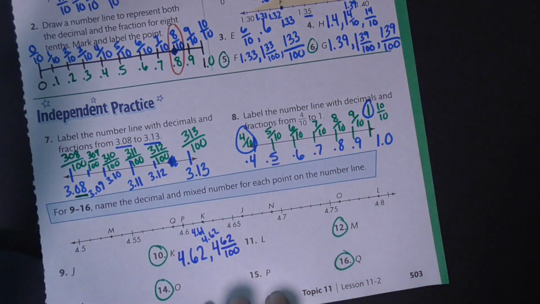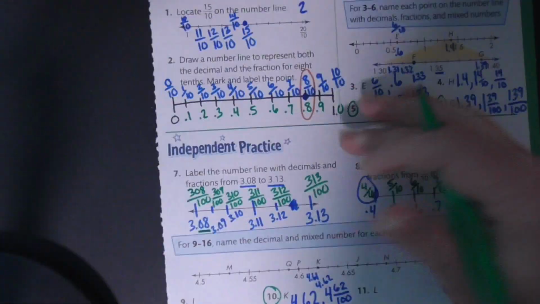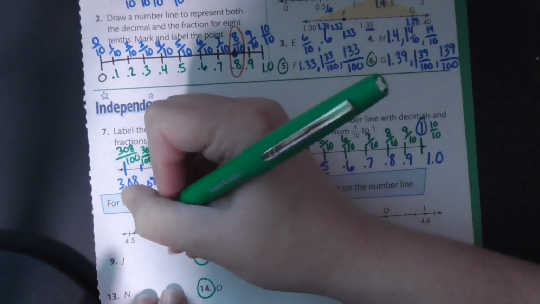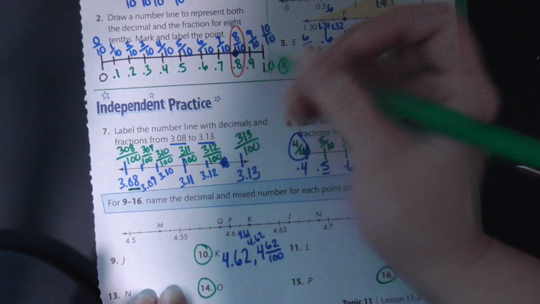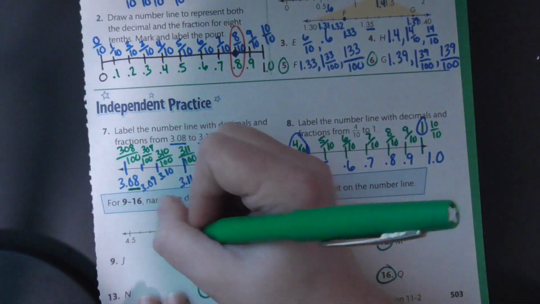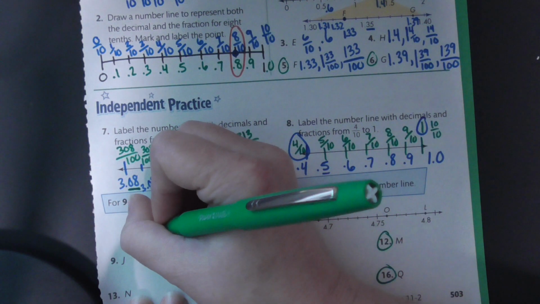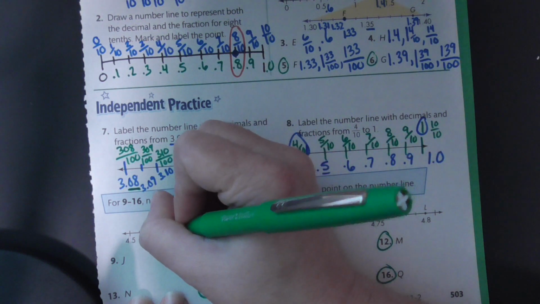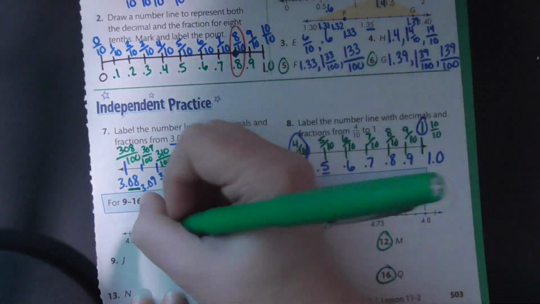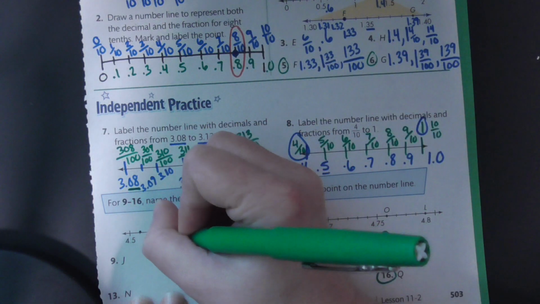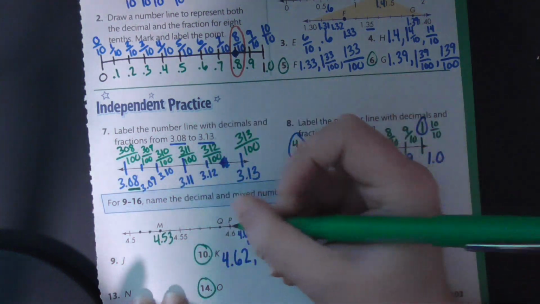Okay, now I'm going to do number 12, M, which is all the way back here. So I've got 4.5, and then over here I have 4.55. So these are going to go to the hundredths place. So this is 4.51, 4.52, 4.53, and this would be 4.54, and then we have 4.55.